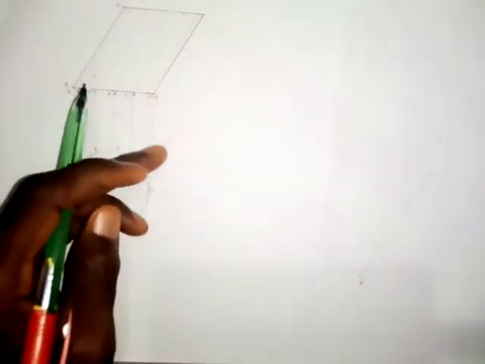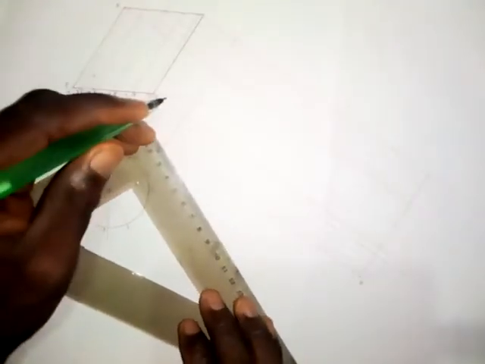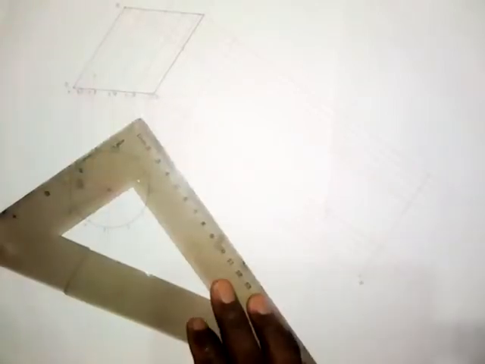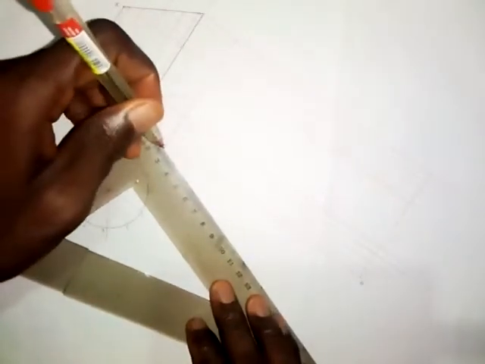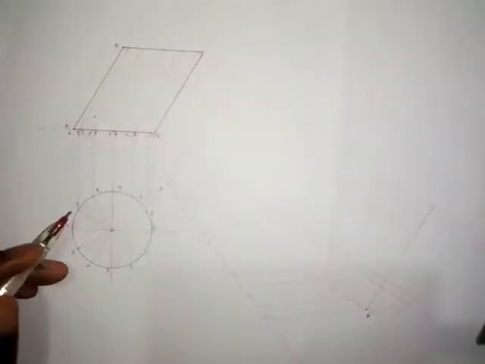Okay, so the next thing that we are going to do is divide this distance 6 into 12 equal parts. So for me to do that, from this point we draw an inclined line like this. So I'm going to do the division. Then when I'm done, I will come back and show you the next thing that we are going to do. Alright, so distance 6 has been divided into 12 equal parts.